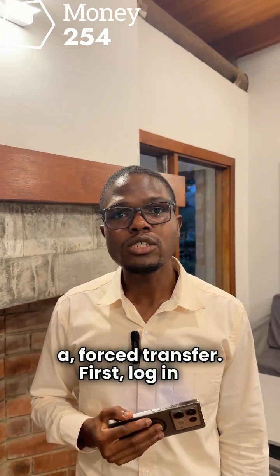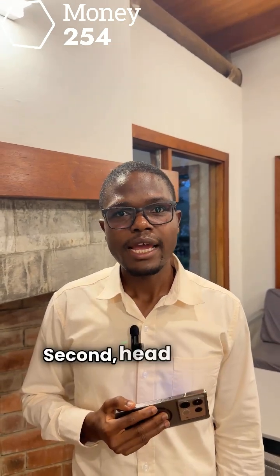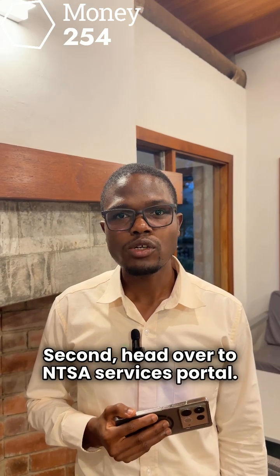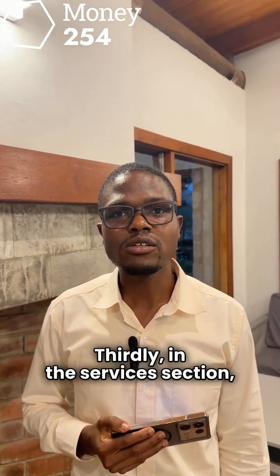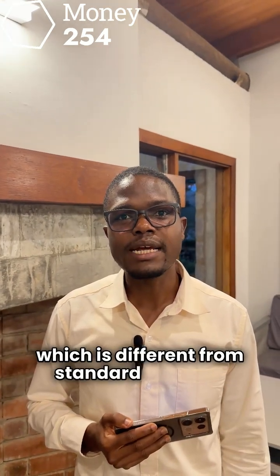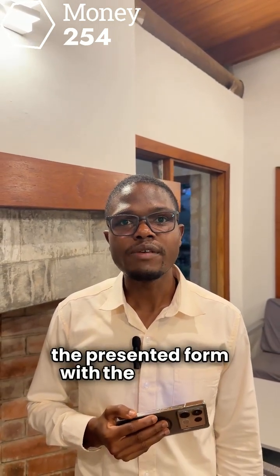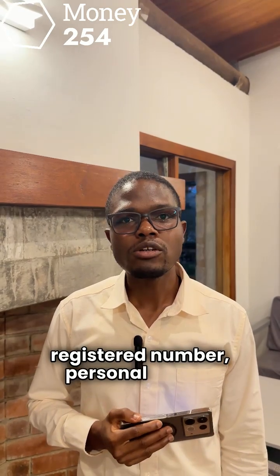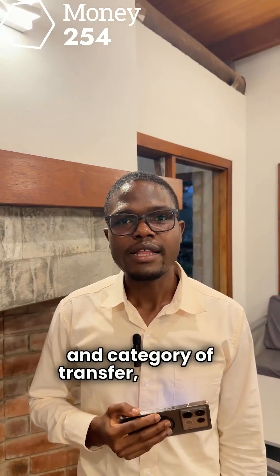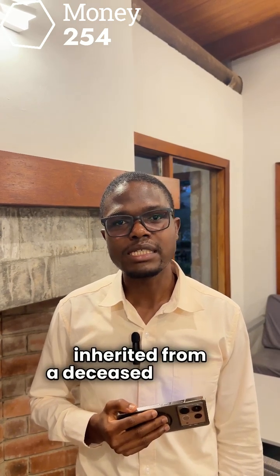First, log into your eCitizen account using your ID and then password. Second, head over to the NTSA Services portal. Thirdly, in the Services section, select the forced or alternative transfer, which is different from standard transfer. Fourth, you will be required to fill the presented form with the vehicle's registered number, personal details and category of transfer, that is, if the vehicle was bought on auction or inherited from a deceased relative.